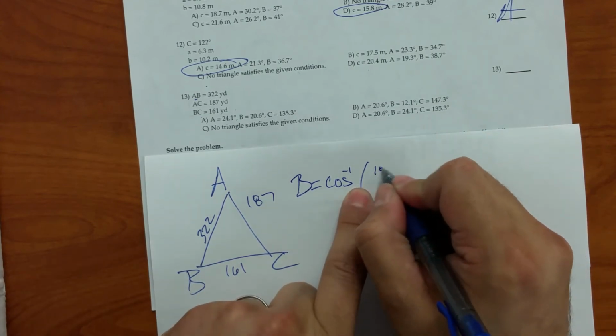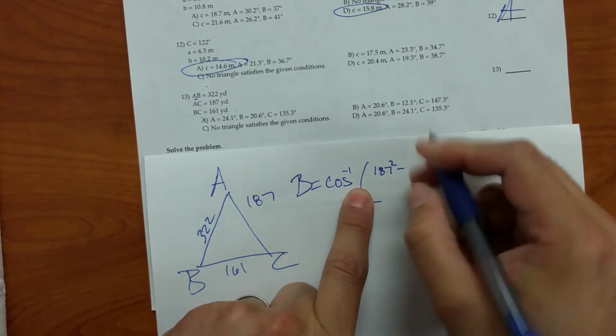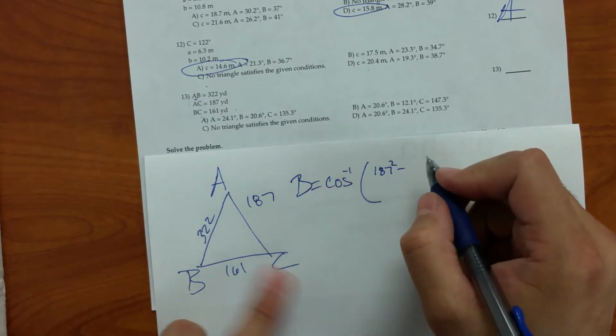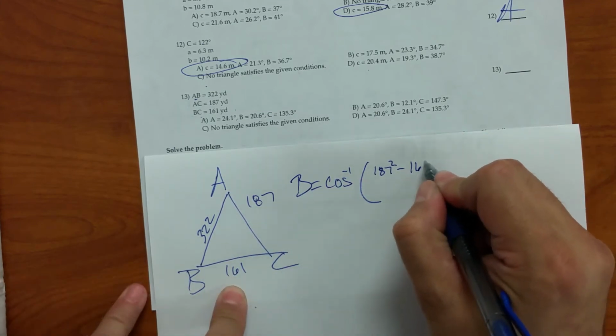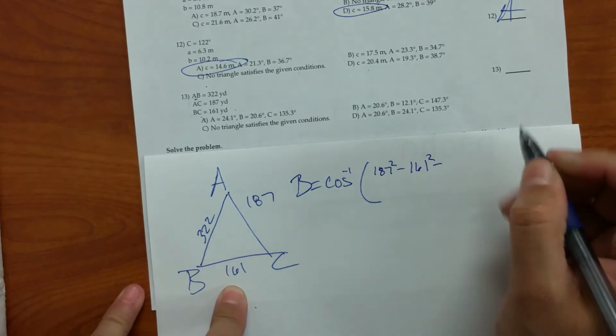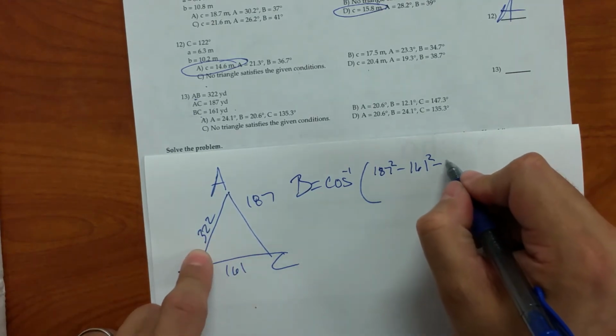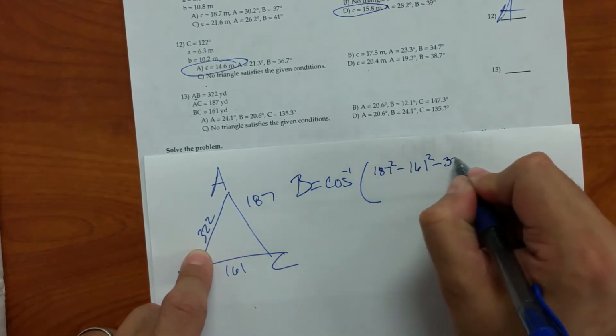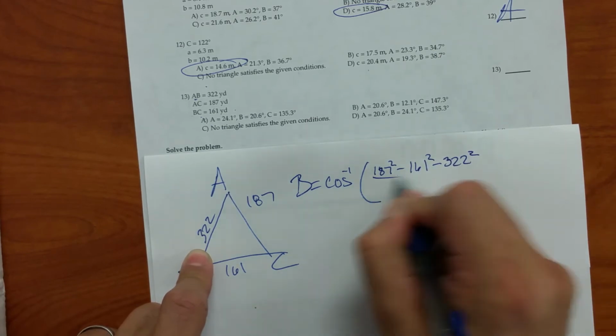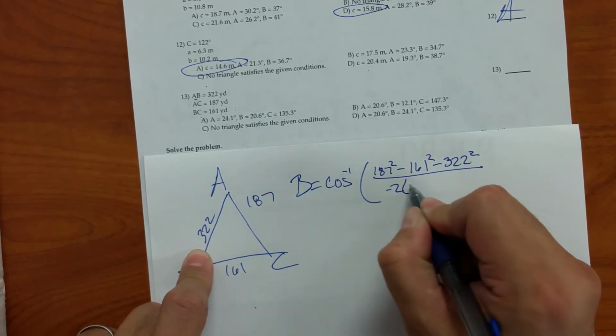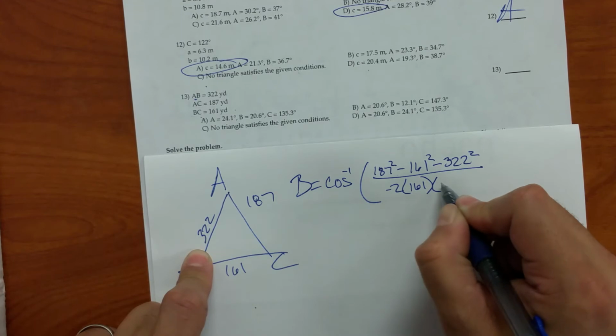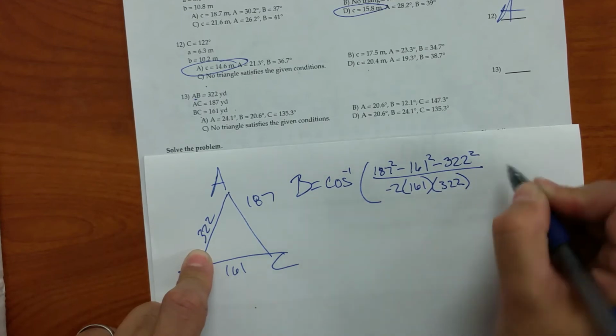Little b is 187 squared minus little a, which is 161 squared, minus little c, which is 322 squared, all over -2 times 161 times 322.